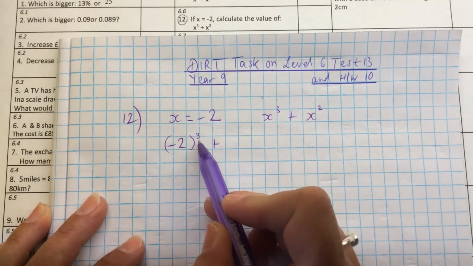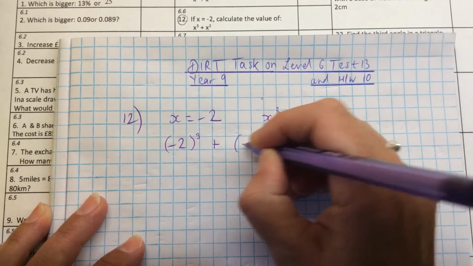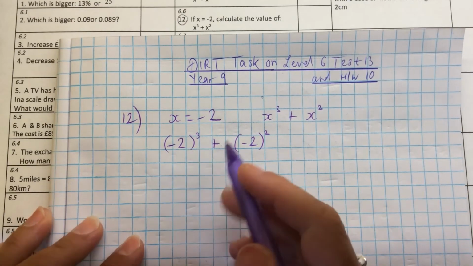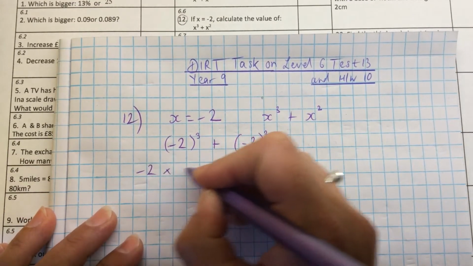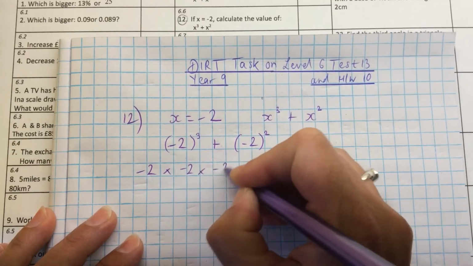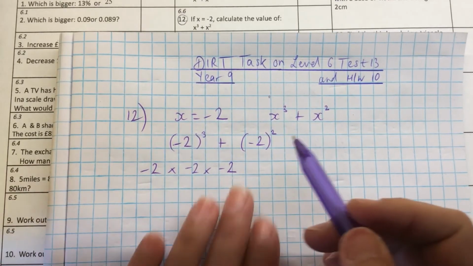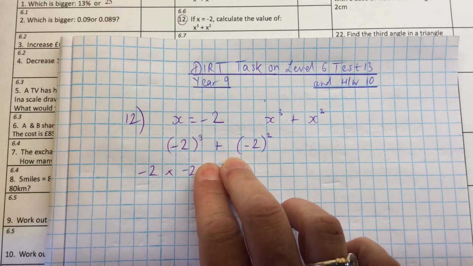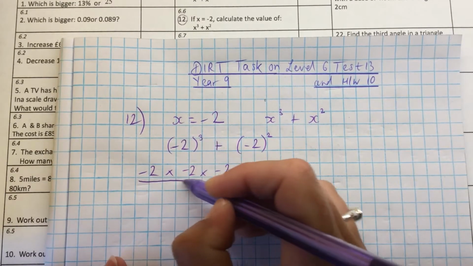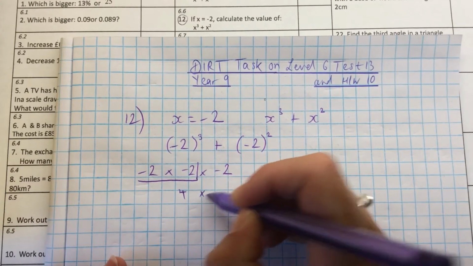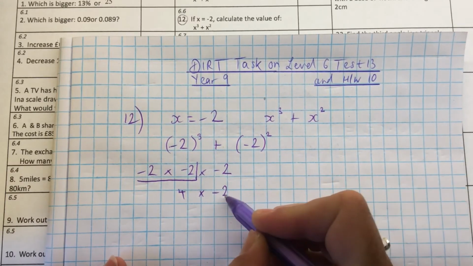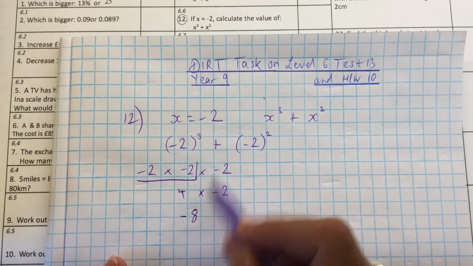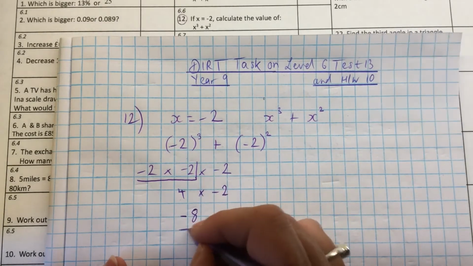So negative 2 cubed plus negative 2 squared. Negative 2 cubed means negative 2 times negative 2 times negative 2. So negative 2 times negative 2 is 4, positive 4. I'm going to write my 4 down here. And then we've got to do 4 times negative 2. 4 2s are 8, but a positive times a negative makes a negative. So that part makes negative 8.